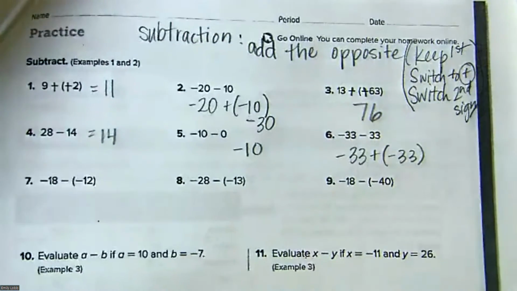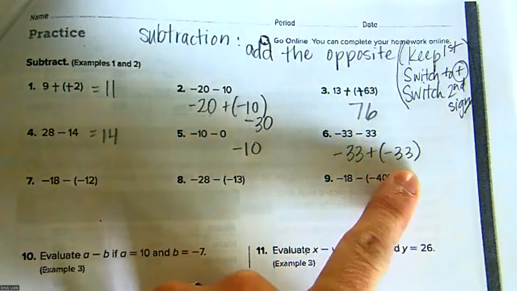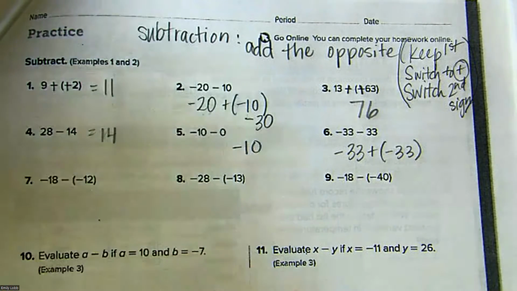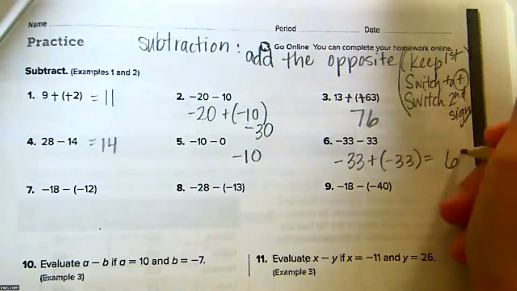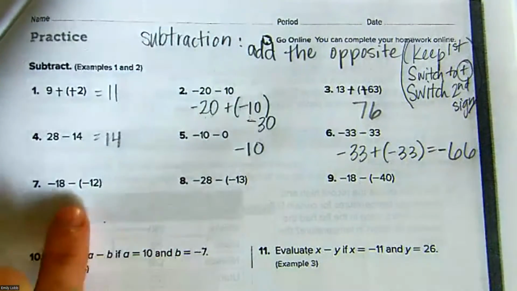We kind of set up number 6. Remember, subtracting is like adding the opposite. So if our signs are the same, what do we do? Add the absolute values. Perfect. So what's 33 plus 33? 66. And is it positive or negative? Negative. Well done. When there's two negatives, we're pretty much adding.